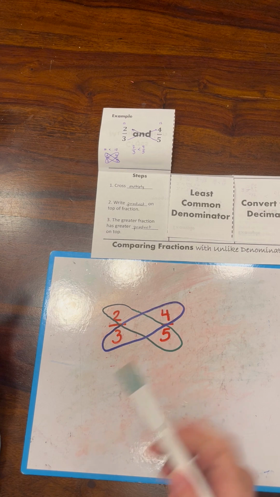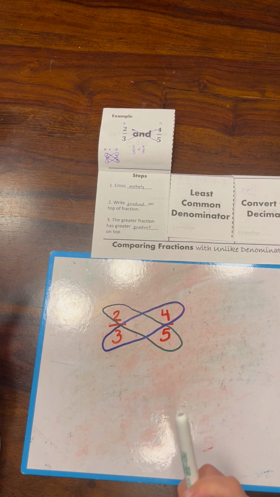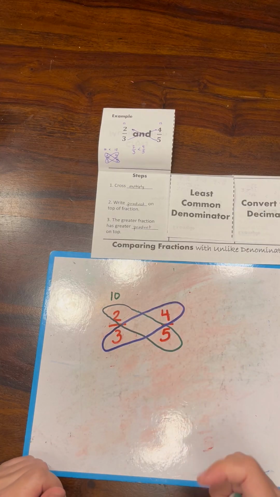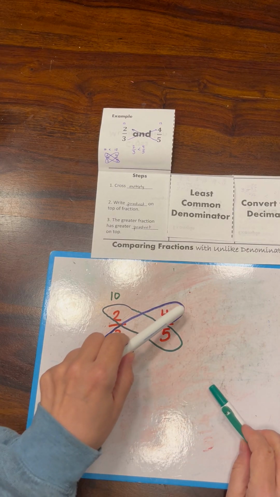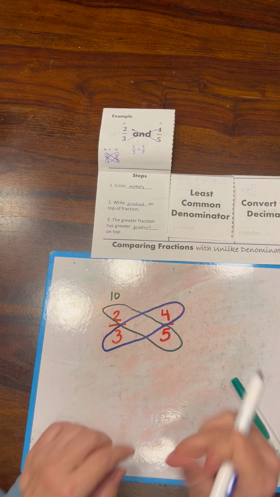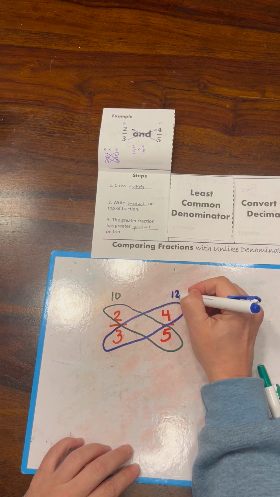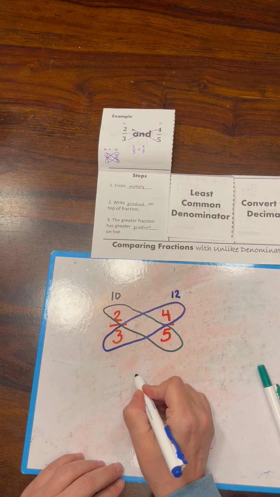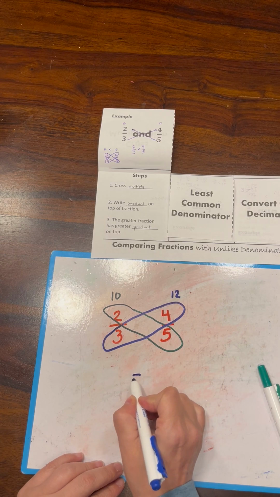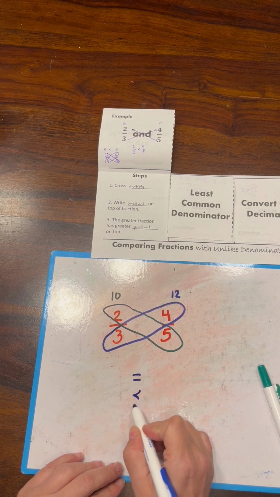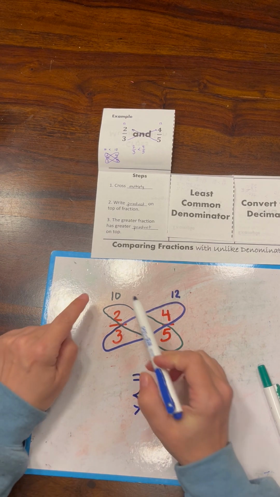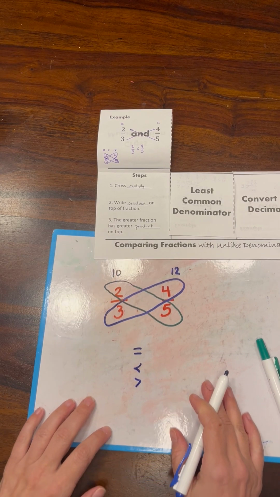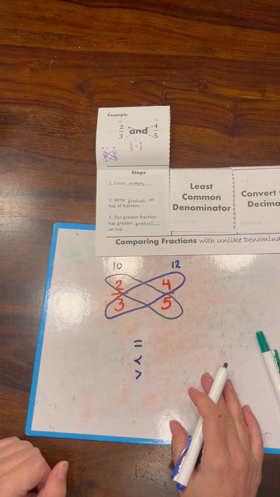So 2 and 5. 2 times 5 is 10. And then I'm going to multiply here. 3 times 4 is 12. Then in this middle section right here, I'm going to use my comparison symbols. Equal, less than, or greater than. So 10 and 12. Which comparison symbol should I put in the middle to make the center of my butterfly?